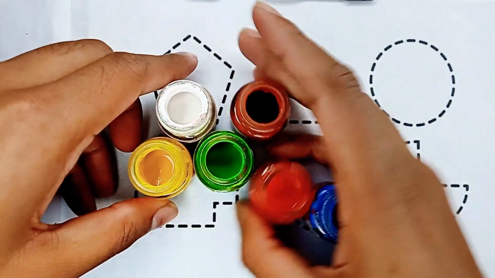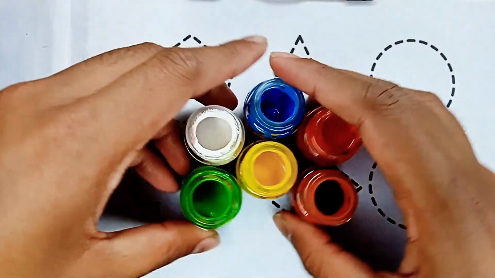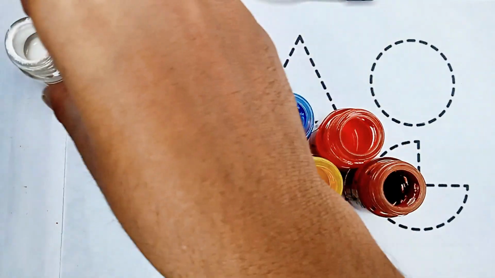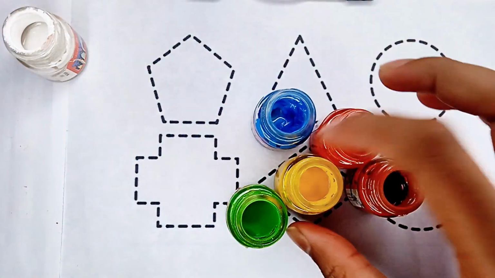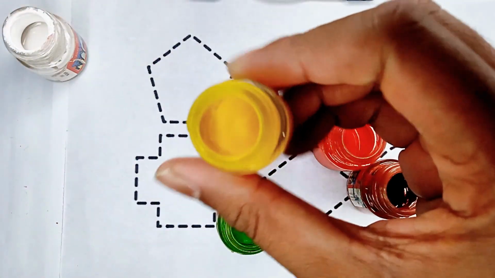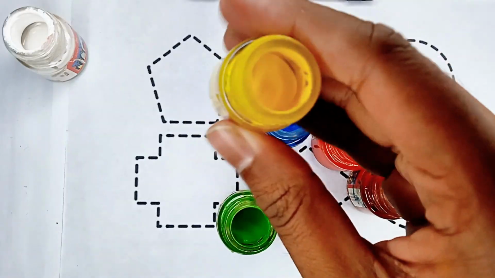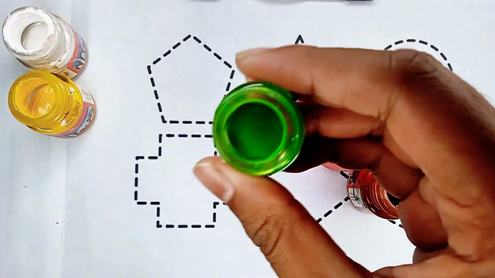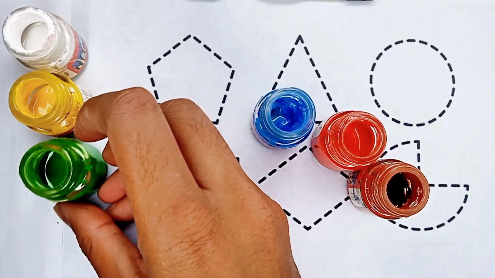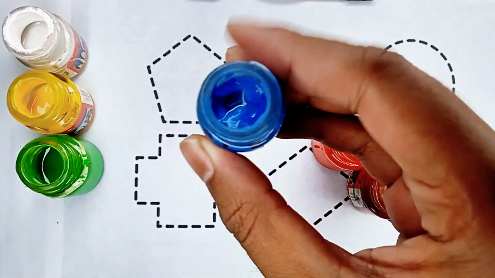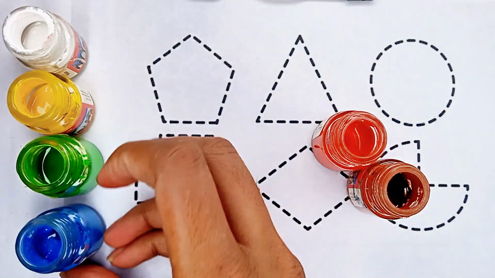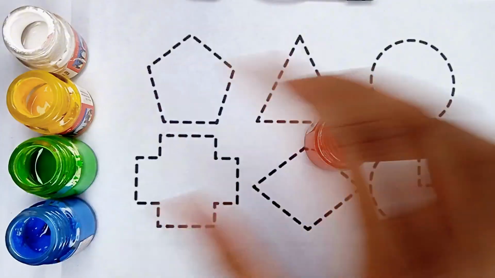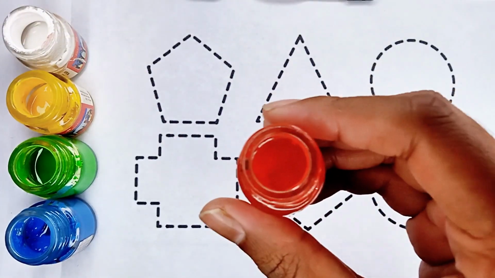Today let's learn how to draw 2D shapes. So let's go. White color, yellow color, green color, blue color, brown color, red color.